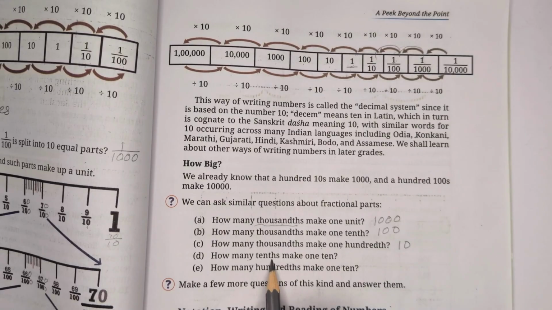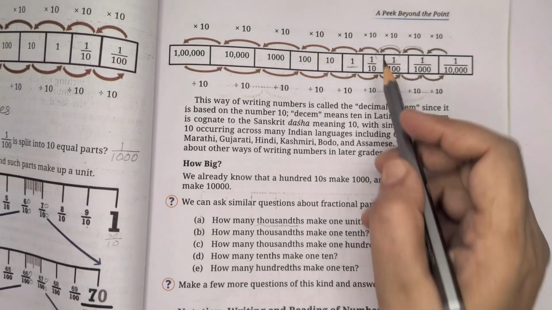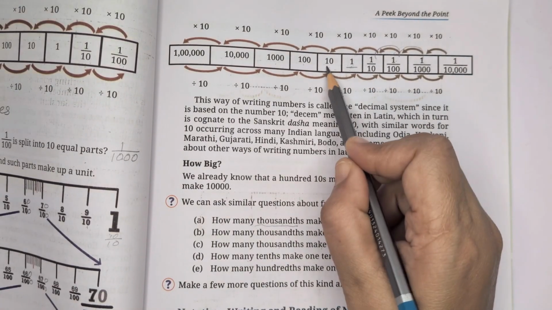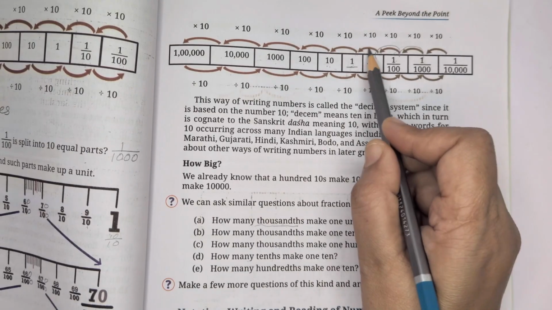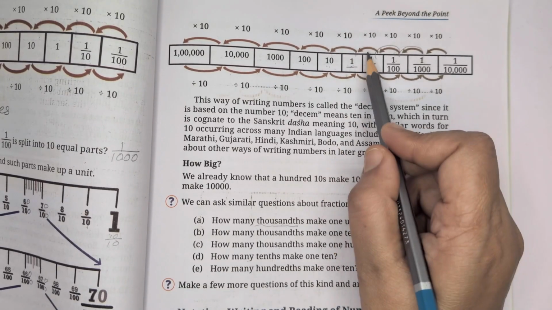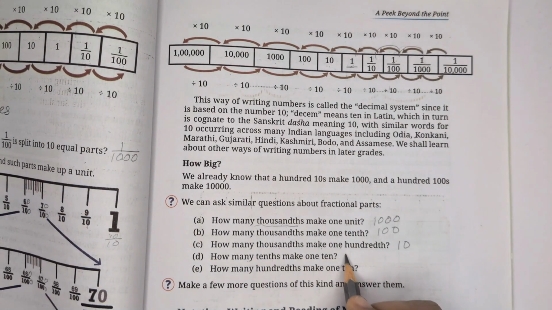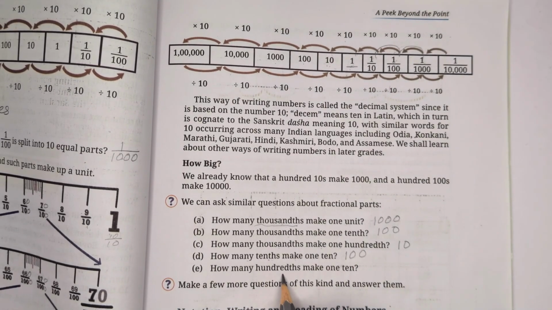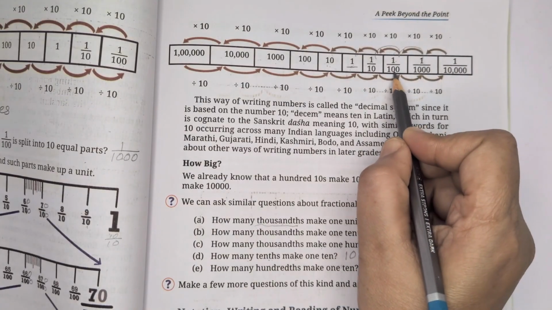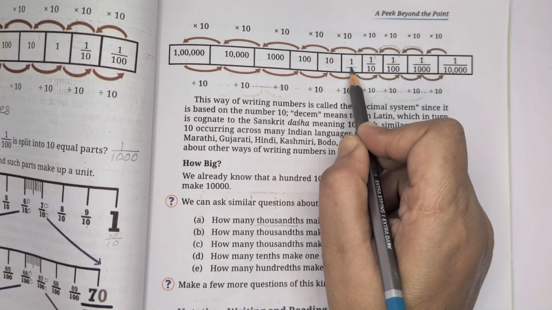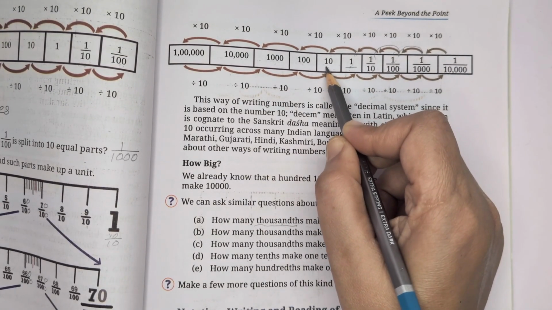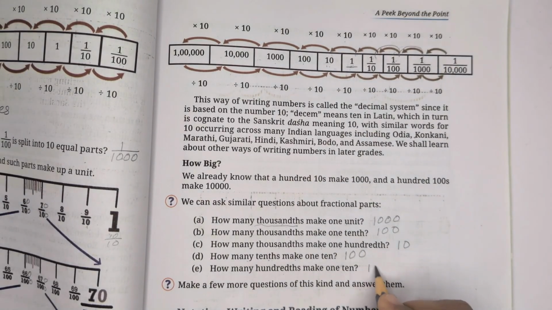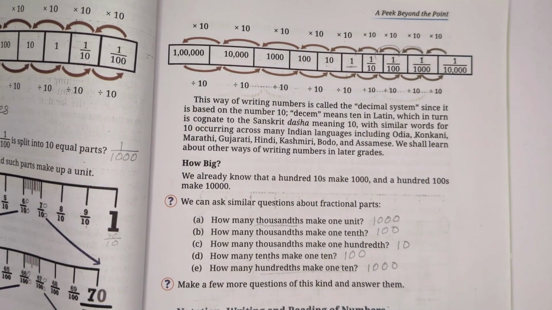How many tenths make 1/10? This is the tenths column. 1/10 means here, so one more. 10 into 10 will become 100. 10 tenths make 1/10. How many hundredths make 1/10? Hundredths means this one. 1 time, 2 times, 3 times. So this will come 1000. You can write in a sentence: 1000 hundredths make 1/10.